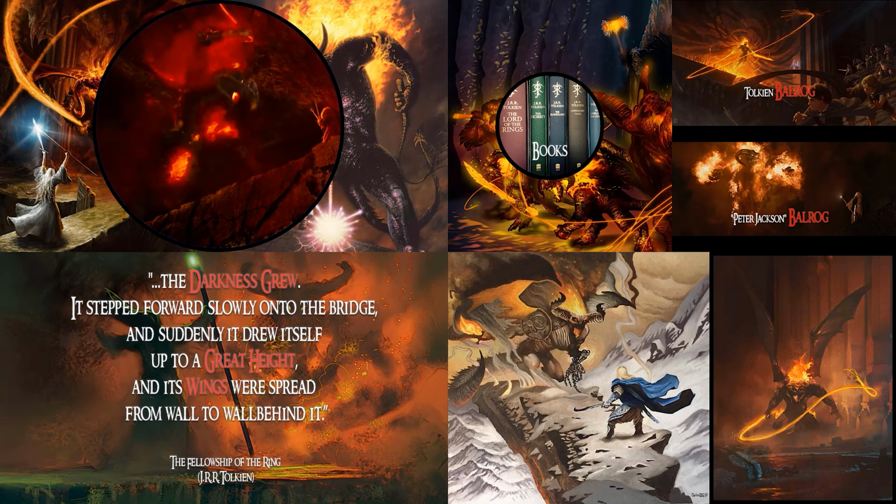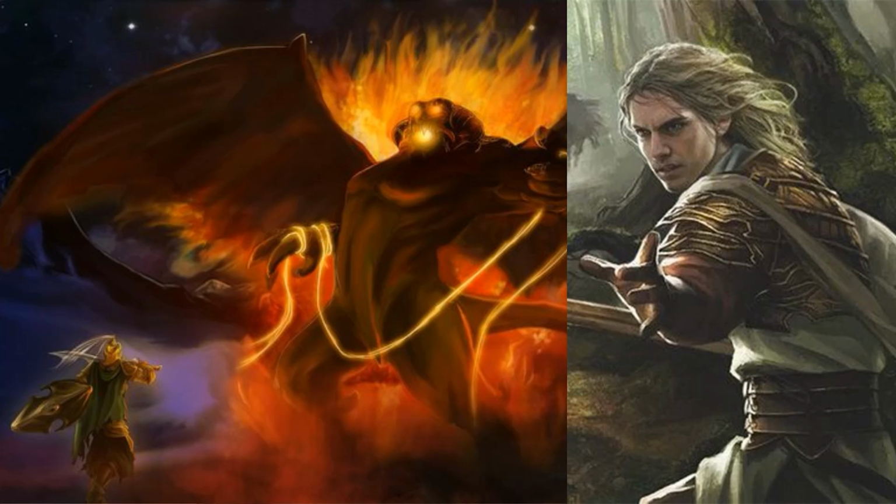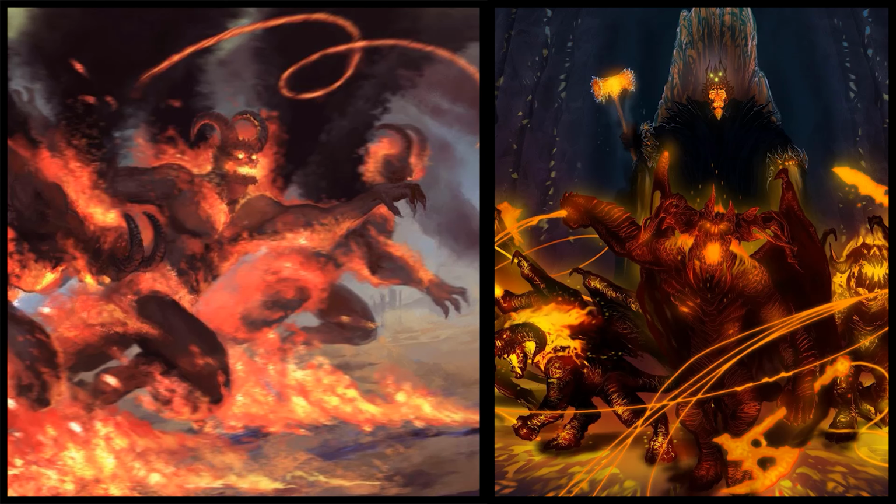Despite this, Peter Jackson and his team ultimately depicted the Balrog as a towering being shrouded in shadow and flame, with vast wings, cloven hooves, and horns, which, undeniably, is a fearsome sight. So we just heard of Glorfindel and the Balrog he slew, as well as Gandalf and Durin's Bane. But how many Balrogs were there?